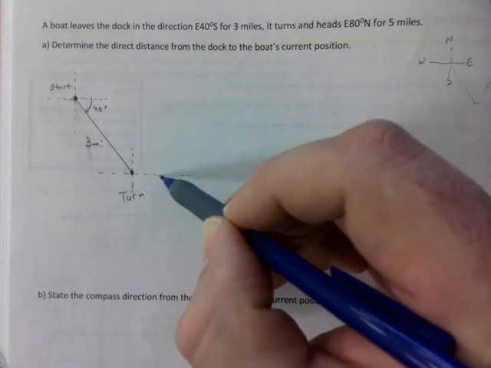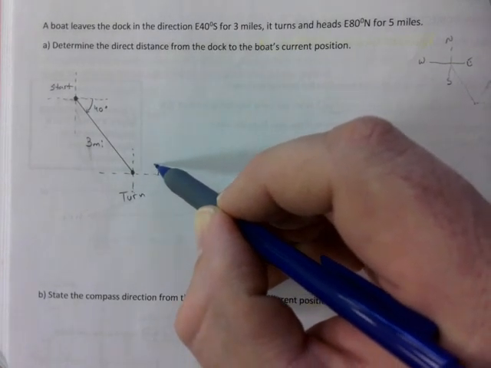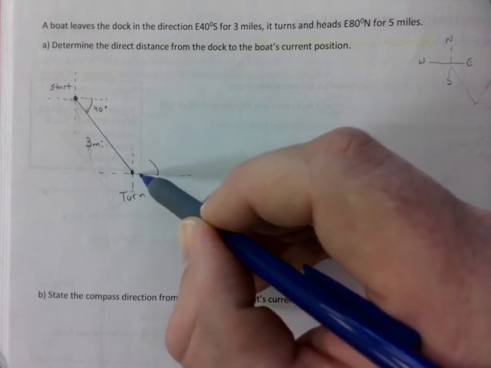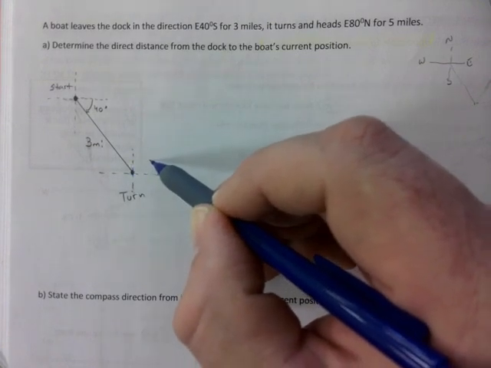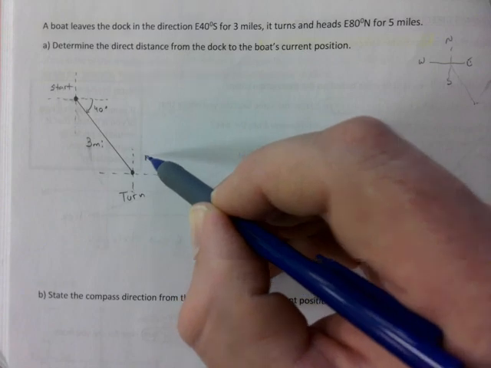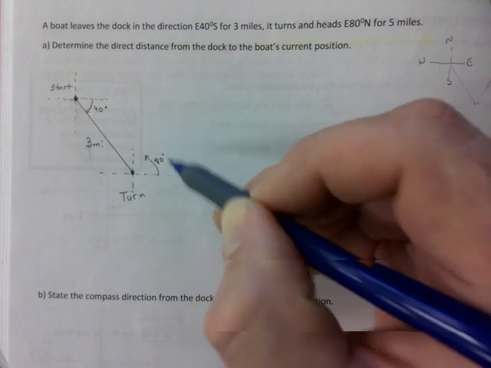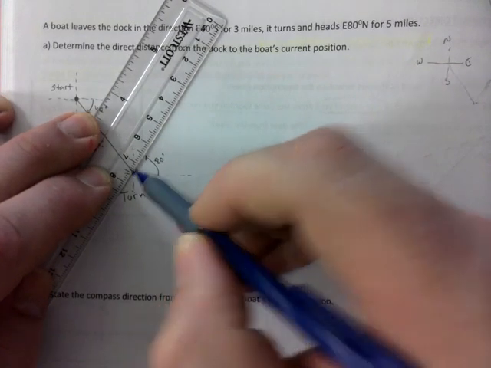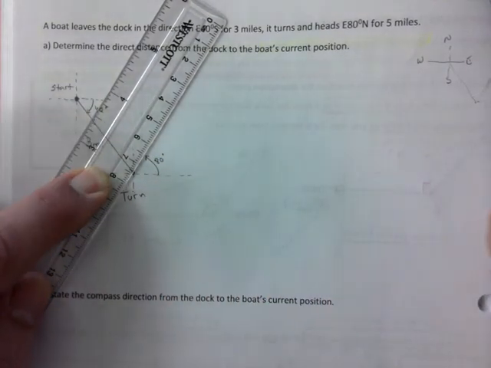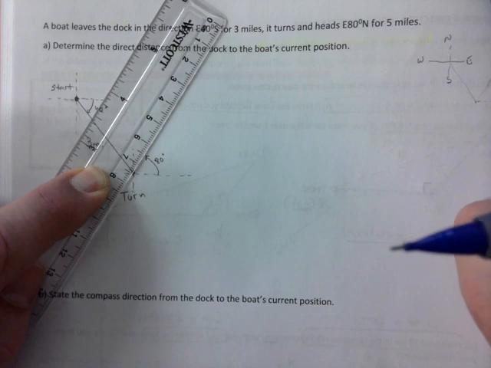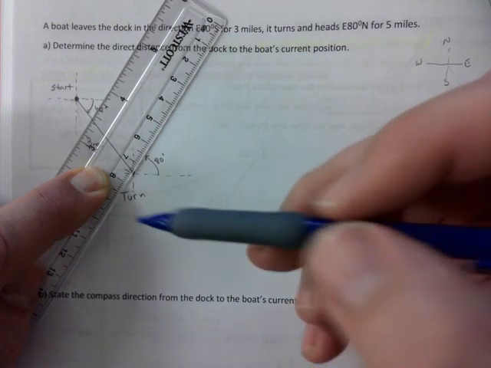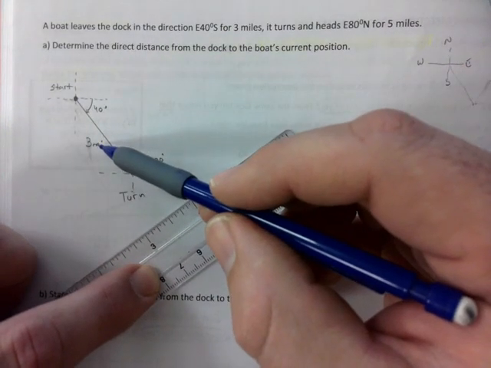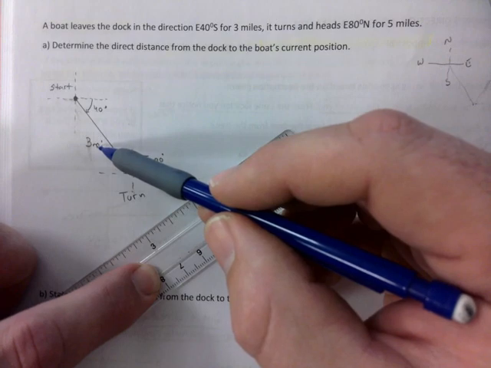So east, I start on my east line, I'm going to turn 80 degrees. So remember there's a 90 here. So 80 is quite a ways. Right, if this is 80 degrees, then I draw my line. And I go for 5 miles. What makes more sense, to make it longer or shorter than this one? It's longer, right?